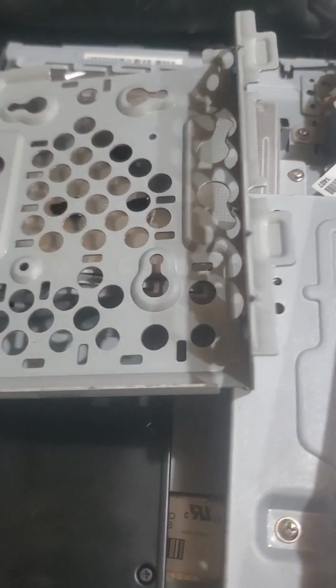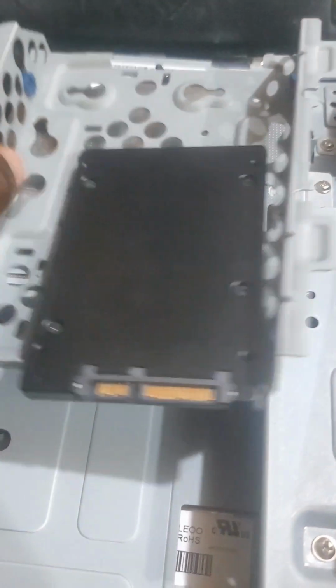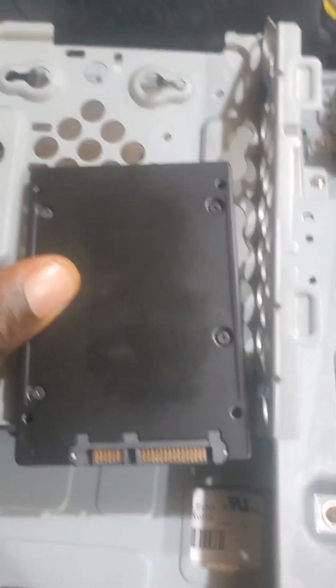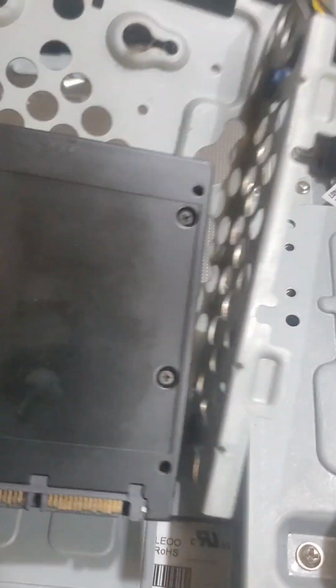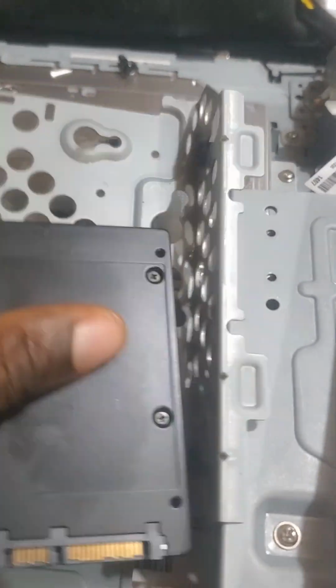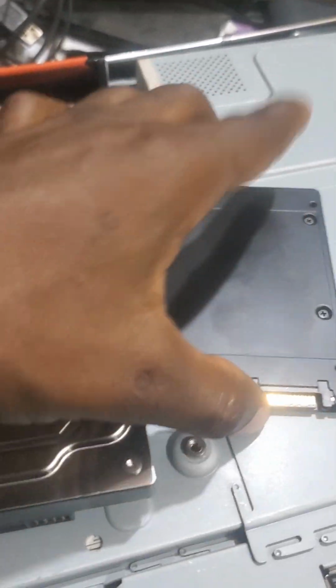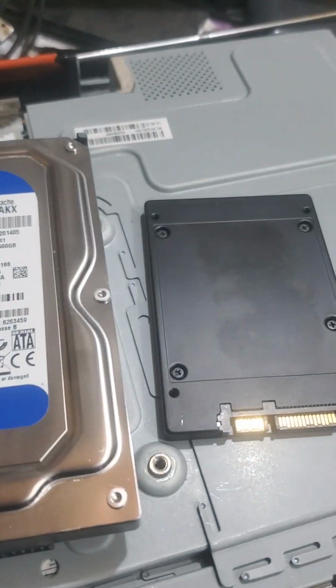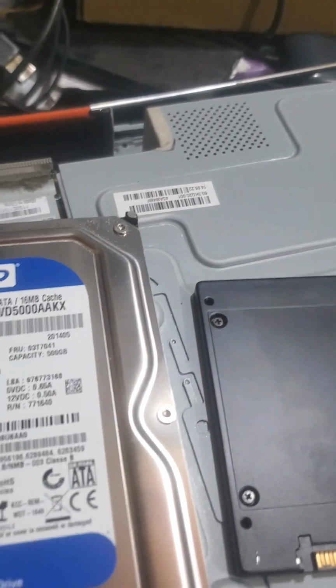But now, firstly, what I'm going to do is try to see if I can secure the SSD to this bracket. It's going to be perfect if it is possible. So now look at this, from this to this. So let's see how it's going to happen.